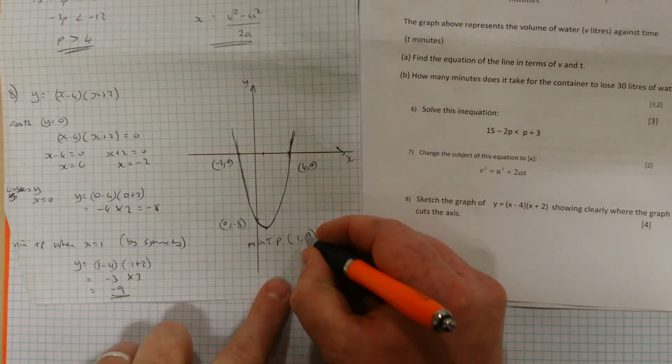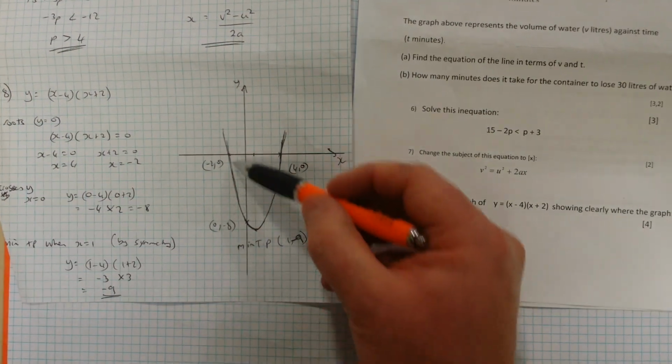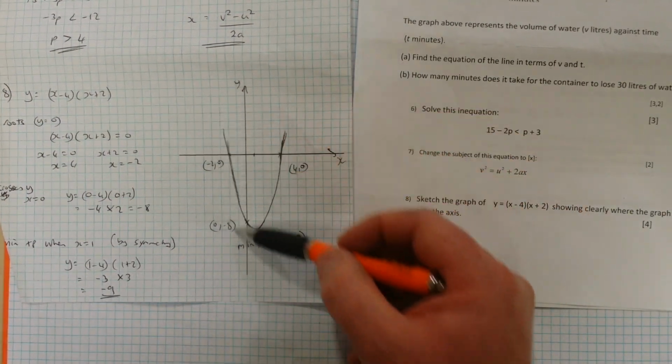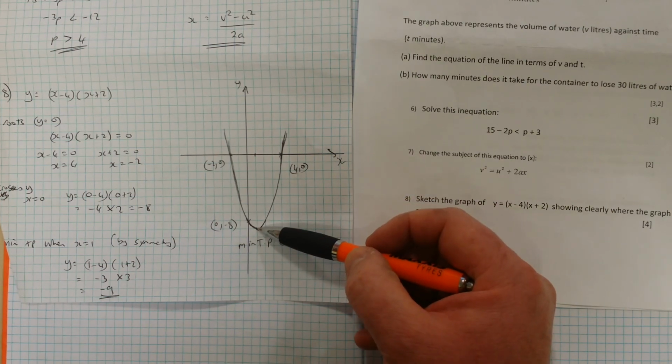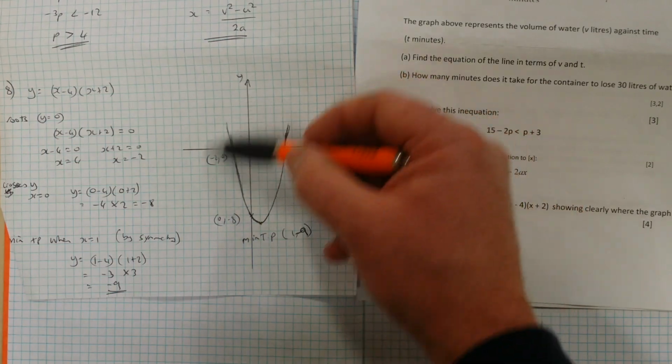Maybe you can't see that very clearly there. 1 minus 9. And you can tell that it's a minimum turning point because it's the furthest down that it goes is here. So that's a minimum turning point. A maximum turning point is that upside down.